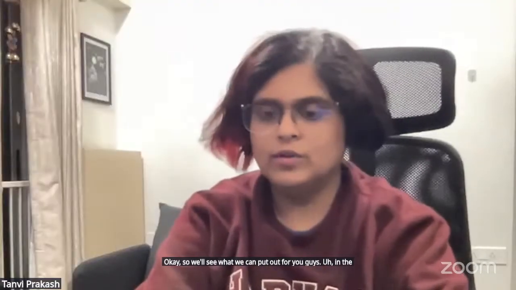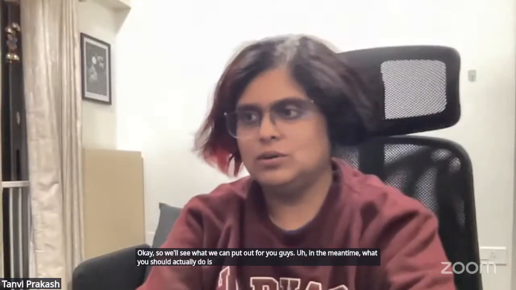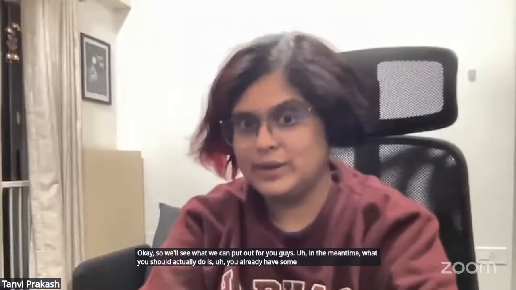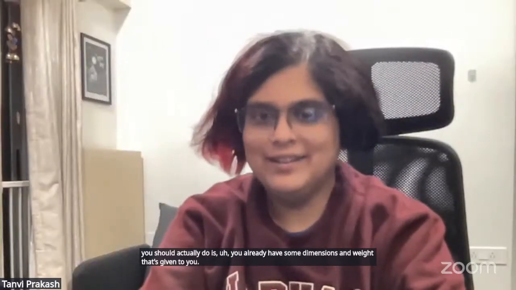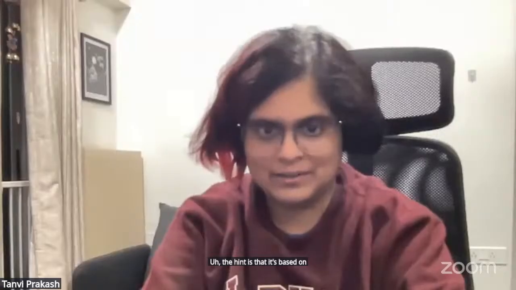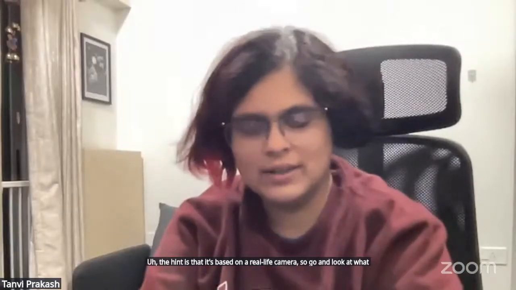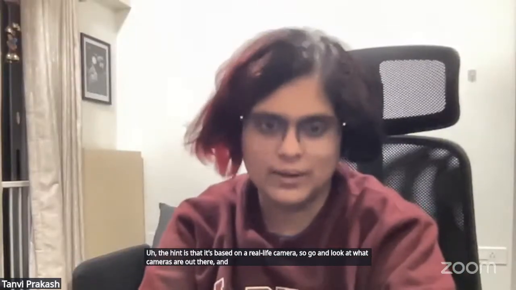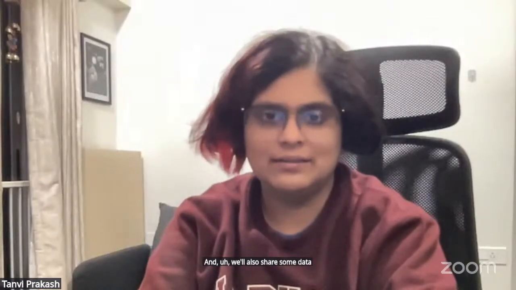In the meantime, what you should actually do is, you already have some dimensions and weight that's given to you. The hint is that it's based on a real life camera. So go and look at what cameras are out there and approximate something for now. And we'll also share some data. If you email us, then we'll share this data with you.